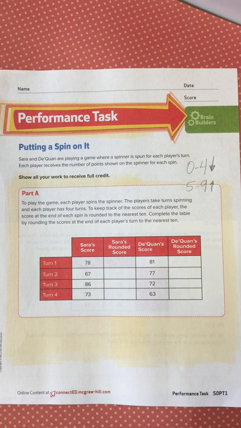Two people are playing a game. To play the game, each player spins a spinner. The players take turns spinning, and each player has 4 turns. To keep track of the scores for each player, the score at the end of each spin is rounded to the nearest 10. Complete the table by rounding the scores at the end of each player's turn to the nearest 10. So we have Sarah and DeQuan.